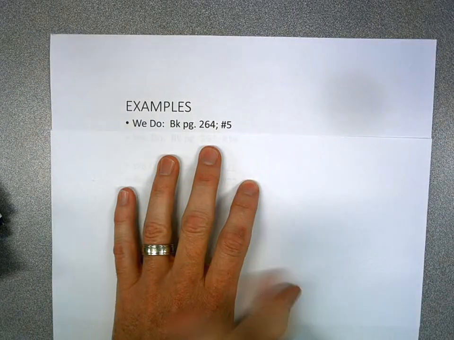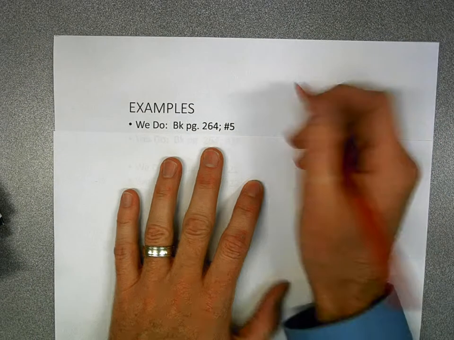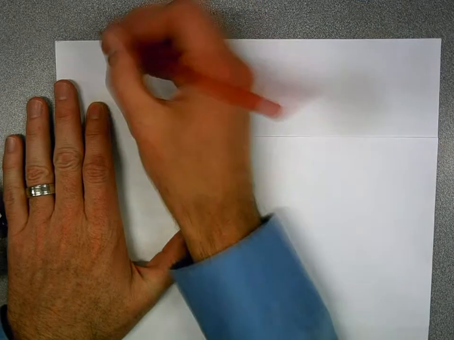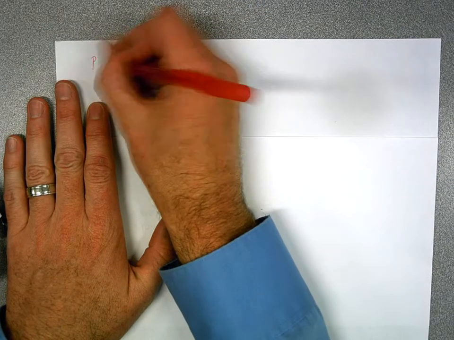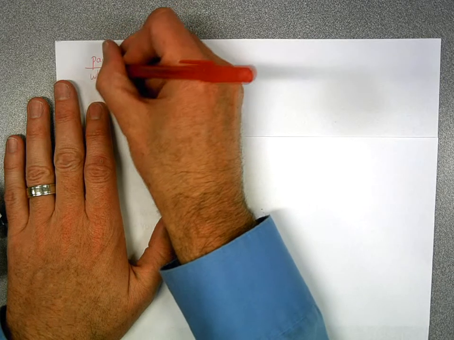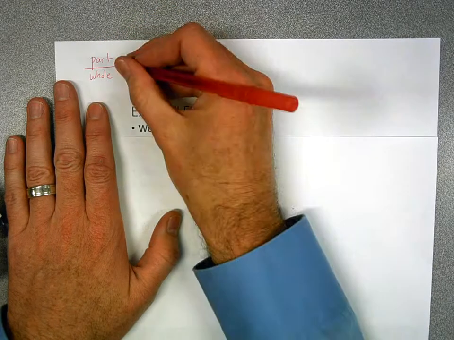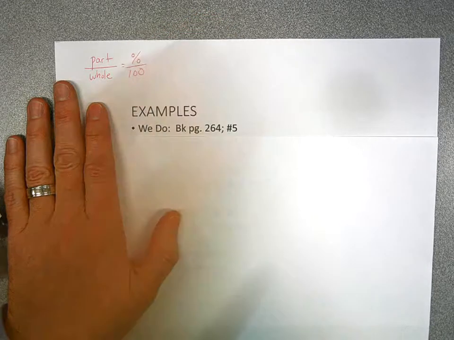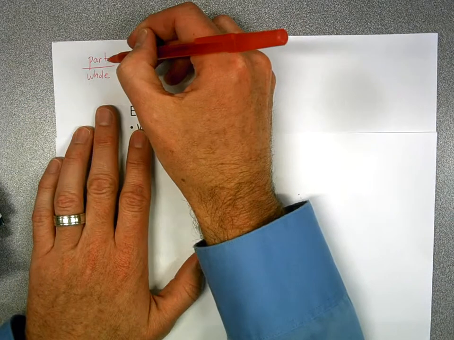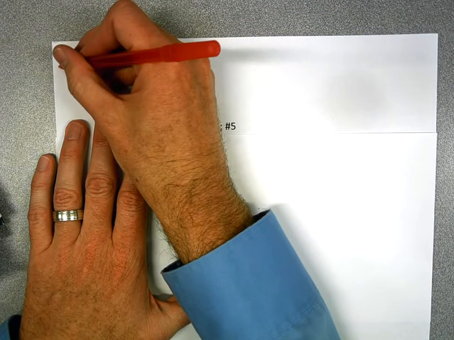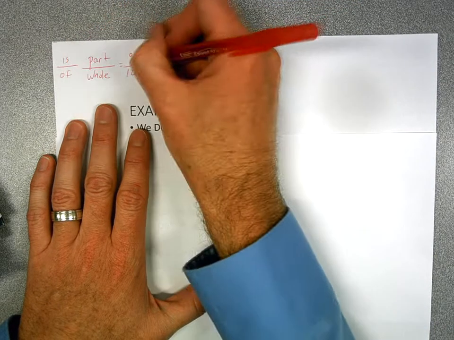Before we get started, I do want to say this. If you remember right, in yesterday's lesson, a percent proportion is part over the whole equals percent over 100. You don't have to write this down. The other way to write it down was using the keywords is over of equals percent over 100.